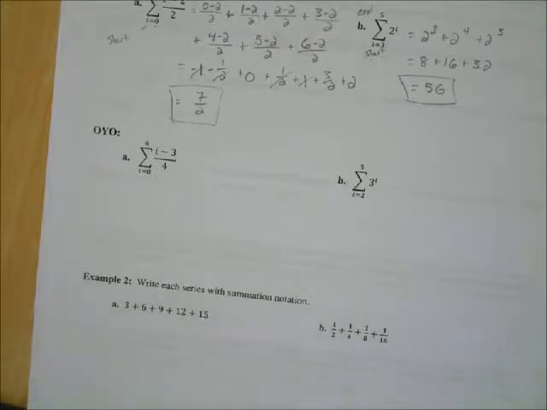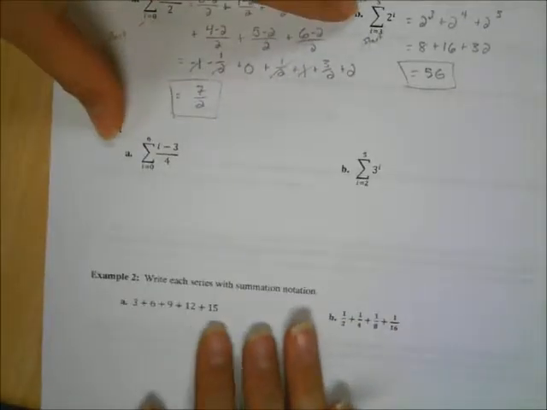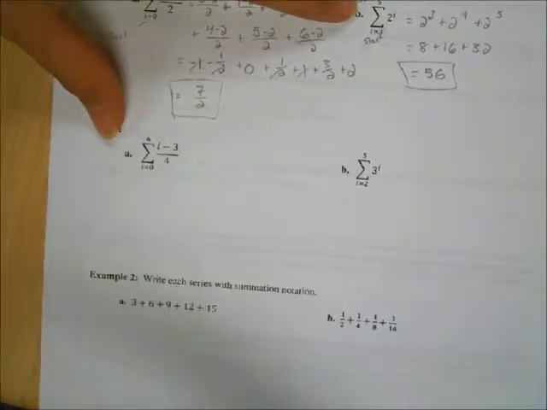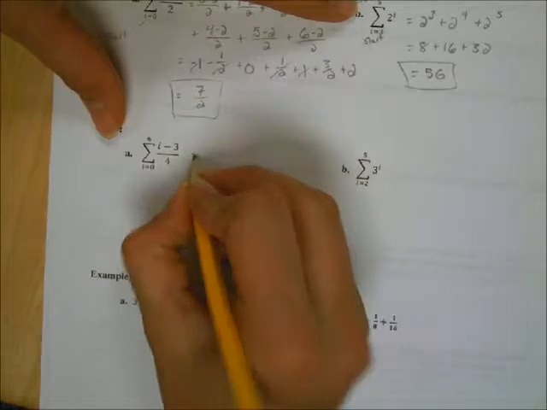Okay, so hopefully you hit pause and you're coming back. And I hope you did these, okay? You really need to practice these. They're actually not that hard, but it is good to see several of them so that you get used to the notation and what it actually means. Okay, so here I go.